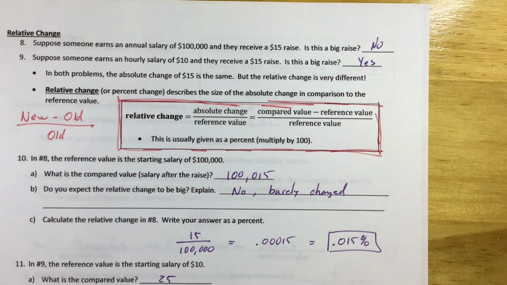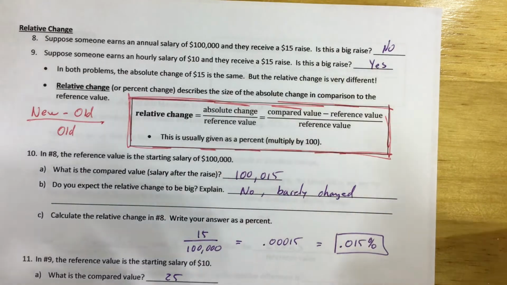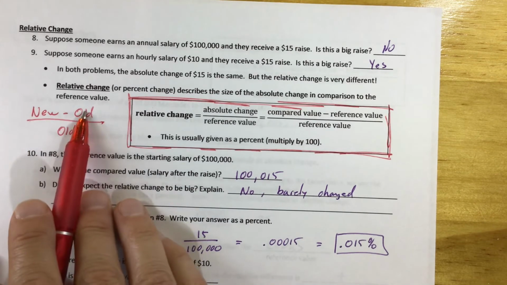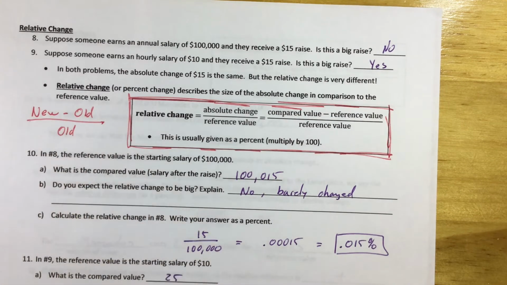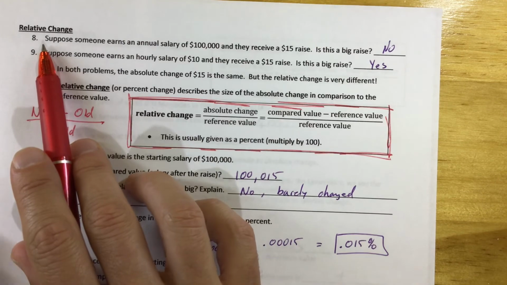And there isn't a quick fix. If you do it wrong, you can't just change a sign or subtract a number or do something different. You've really just messed up the problem. So you really want to get this idea of new minus old divided by old for relative change. All right, a couple problems to set things up.